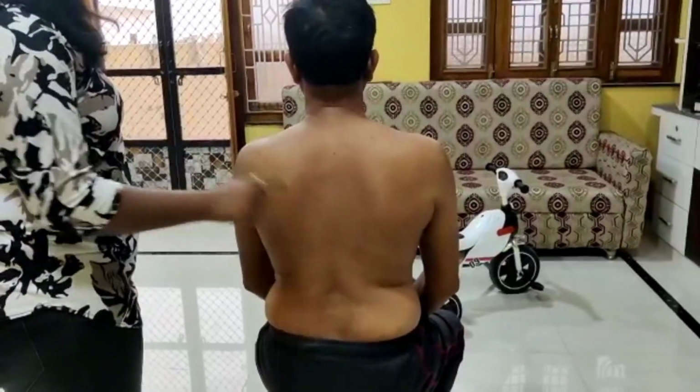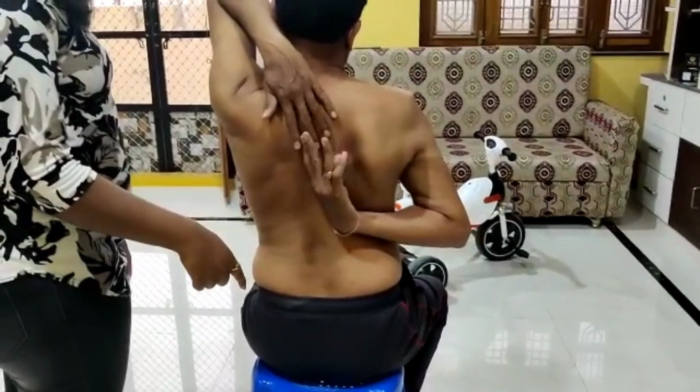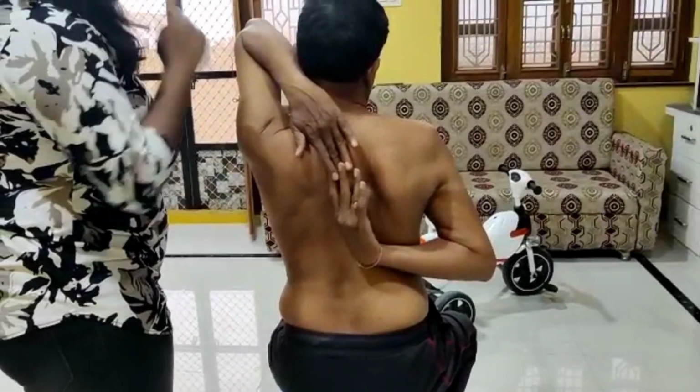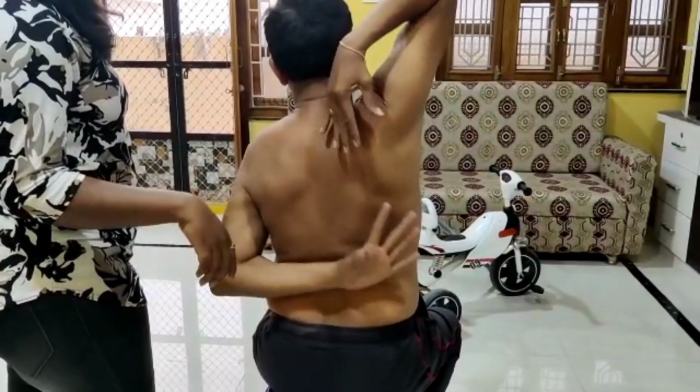For this test, tell the patient to bring both hands together behind the back, one from the elbow side and the other from the pillow. Repeat with the arms switched. The dominant side shows more restriction than the other.